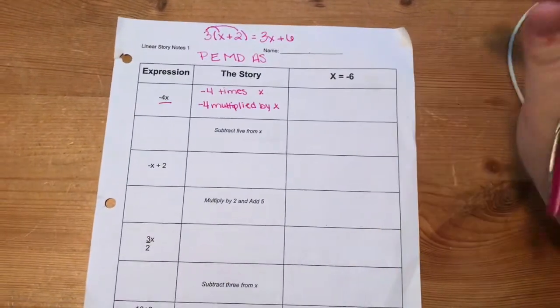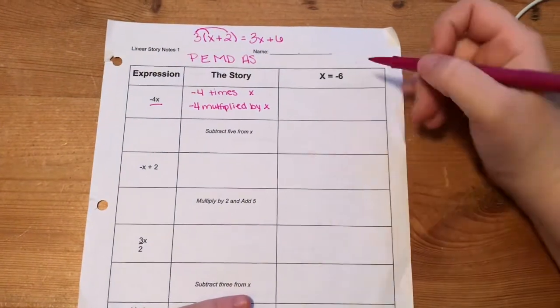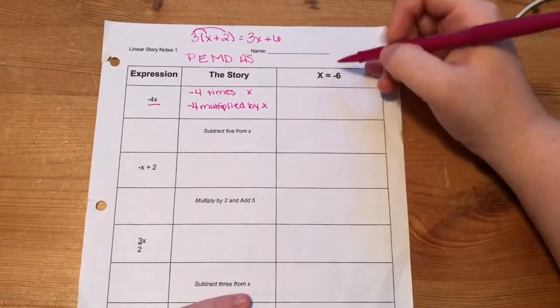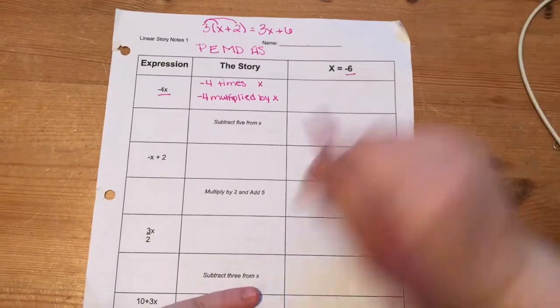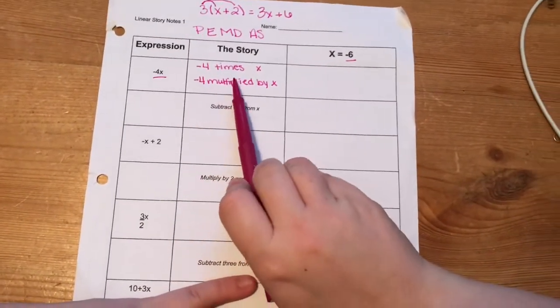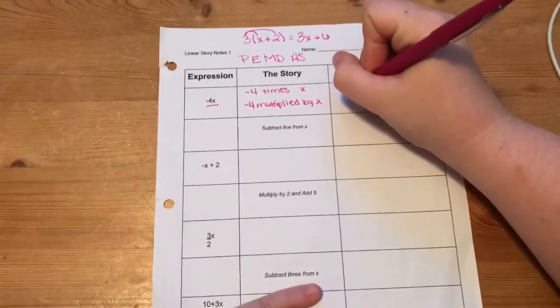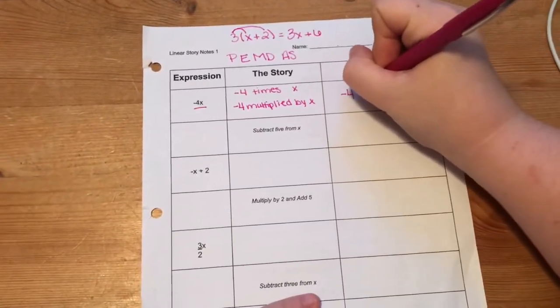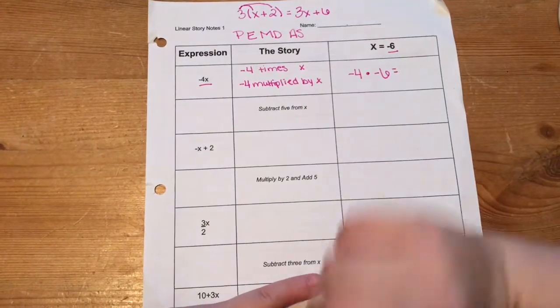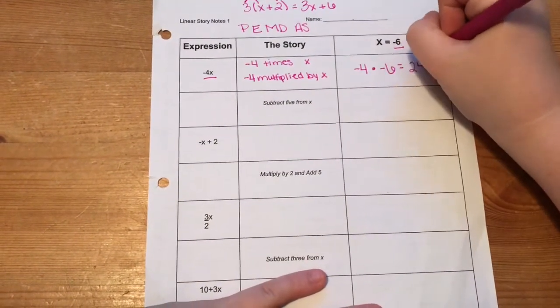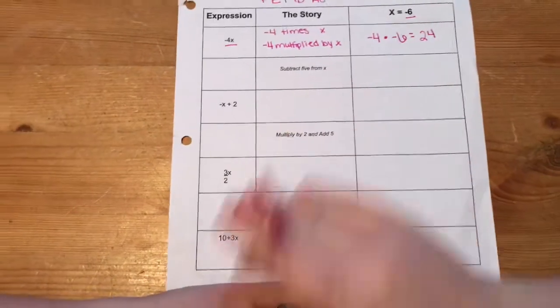They mean the same thing, whatever you're more comfortable with. Then what I'm going to do here is put my number, which is negative 6, in for x. So I'm taking negative 4 times a negative 6. And that is 24.